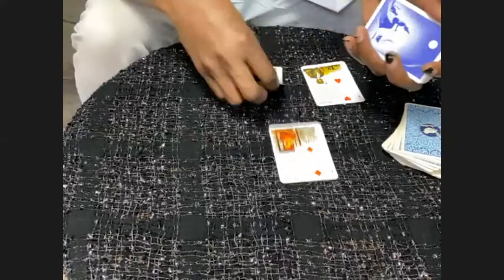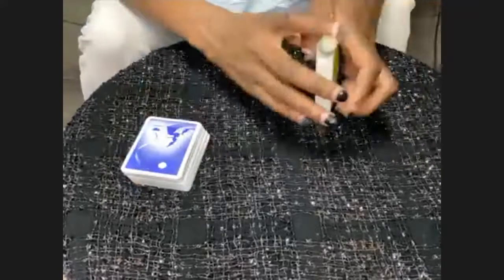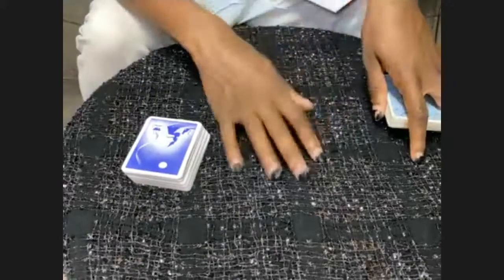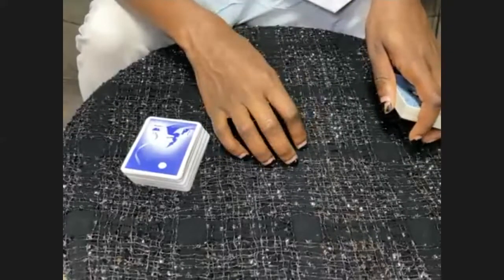So if I'm doing a reading on my business relocating, and I have a regular deck of playing cards, then I'm going to use the 5 of Diamonds, because the 5 of Diamonds represents relocation.